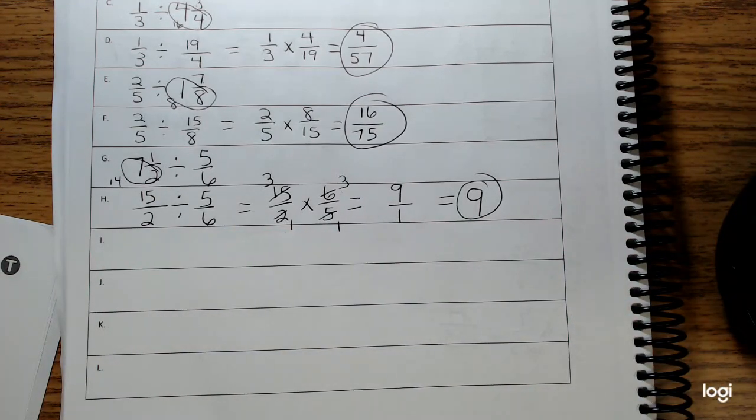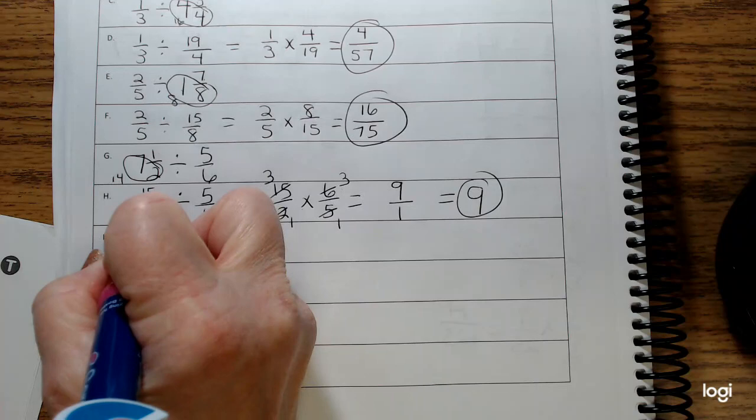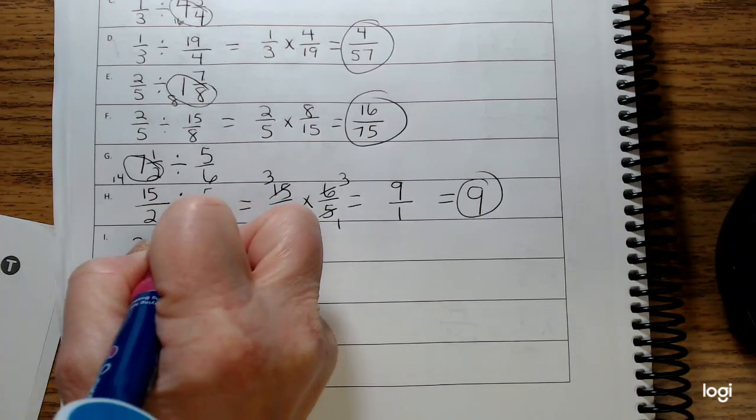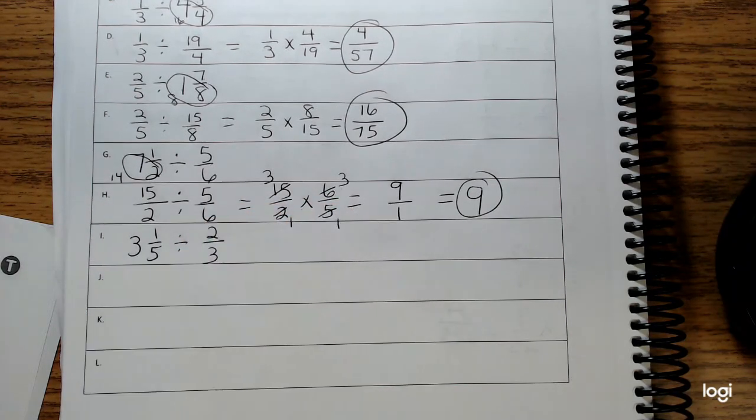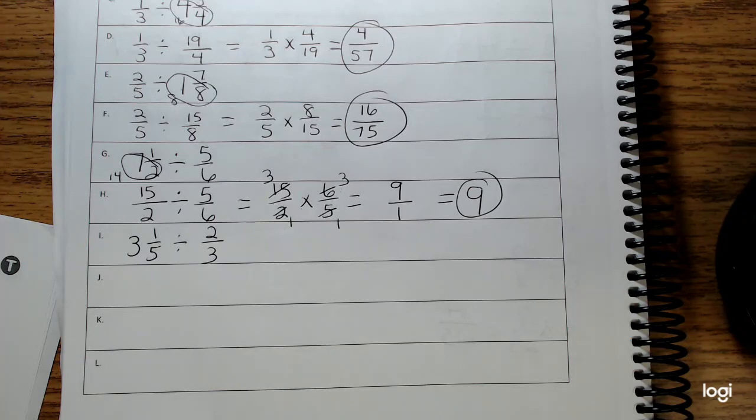All right, the next one I would like for you to try is 3 1/5 divided by 2/3. Okay, like I said, if you feel comfortable pausing your video, please do that so that you can practice on your own to see if you're understanding the lesson.